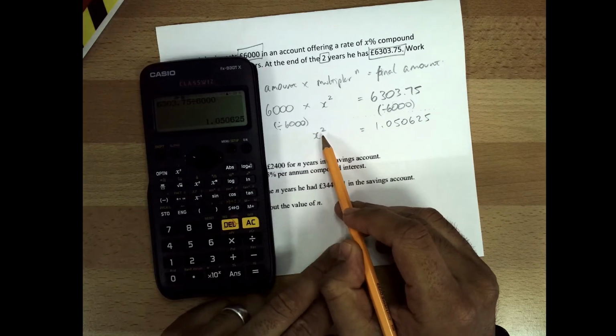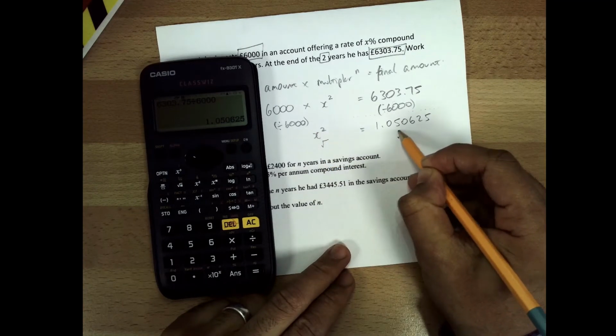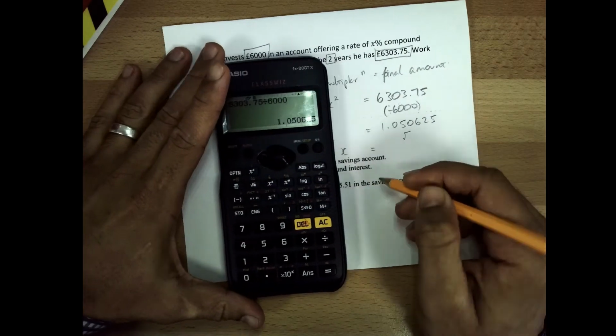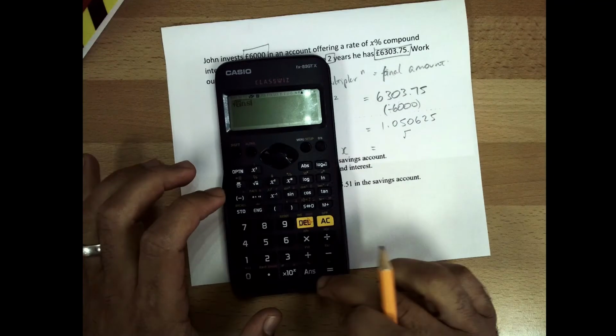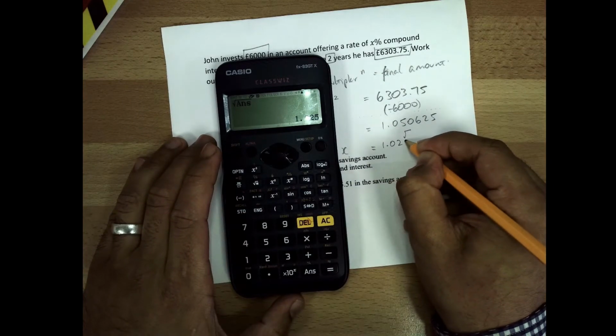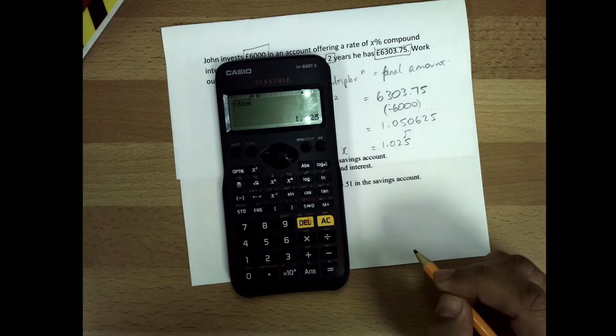Now what you need to think about is, what's the opposite of squaring something? The opposite of squaring something is square rooting it. So I'm now going to square root to work out what that multiplier must have been. So square root the answer, and that gives me 1.025. Now we're very nearly at an answer now.